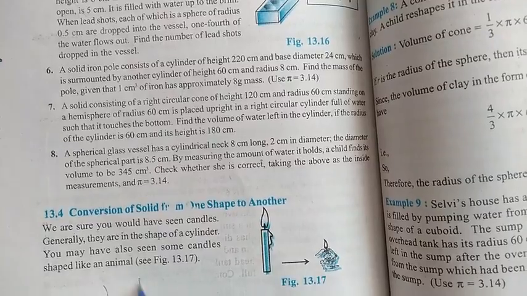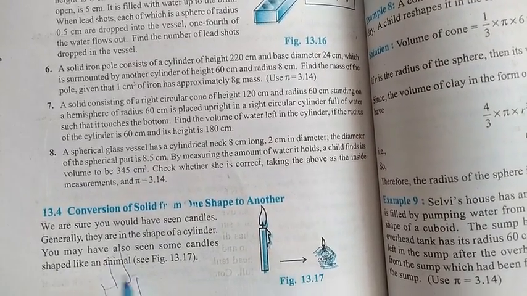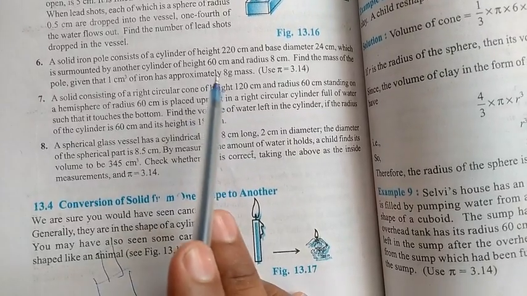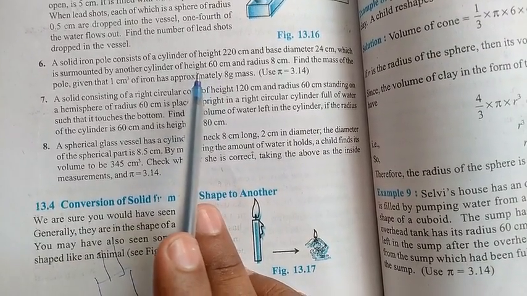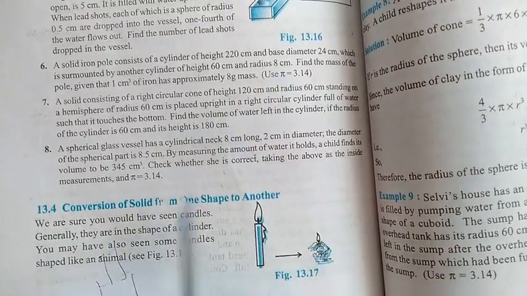So here first one cylinder is there and one more cylinder is attached. The height is 60 centimeter and the radius is 8 centimeter.